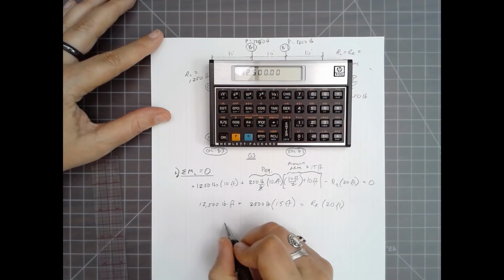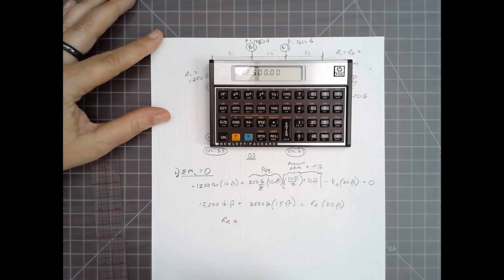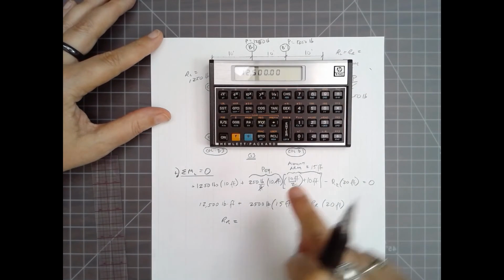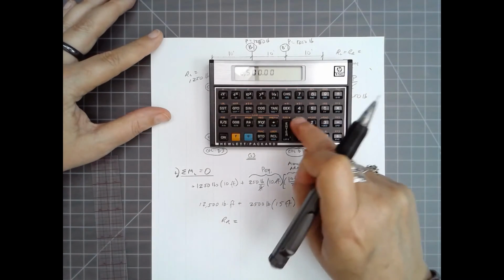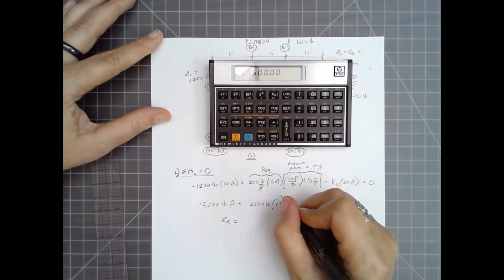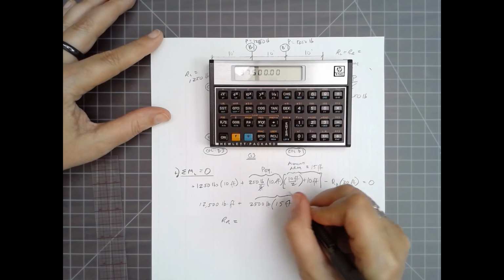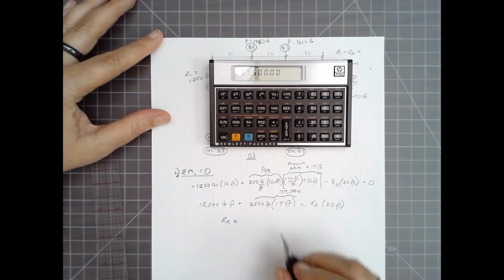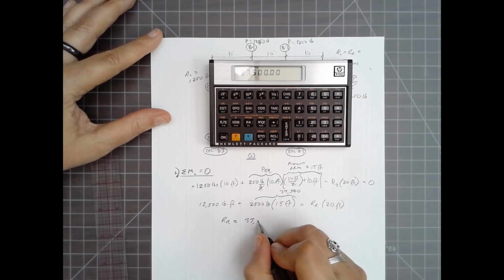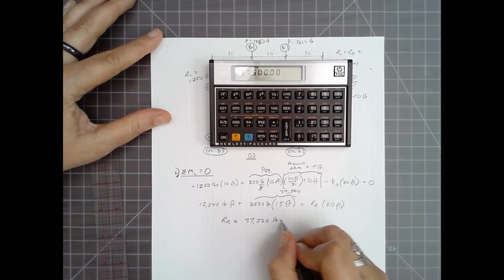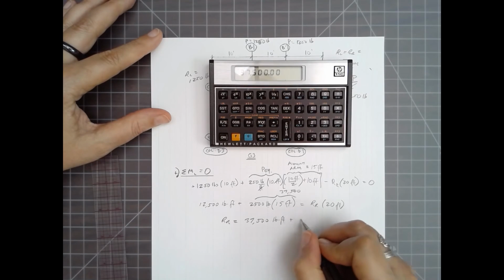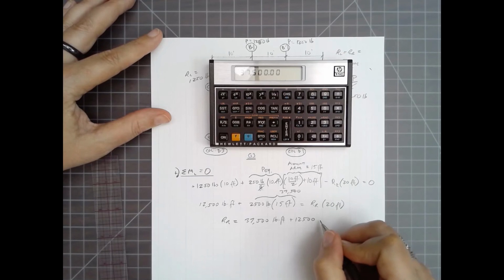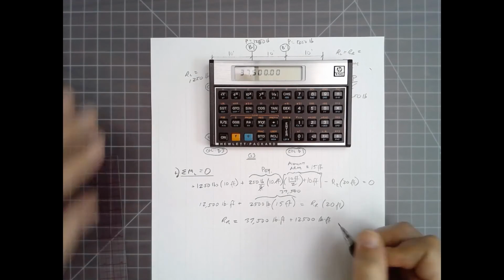So R right, I'm going to take that, expand this, 2,500 times 15. This is 37,500 pound-feet plus 12,500 divided by 20.